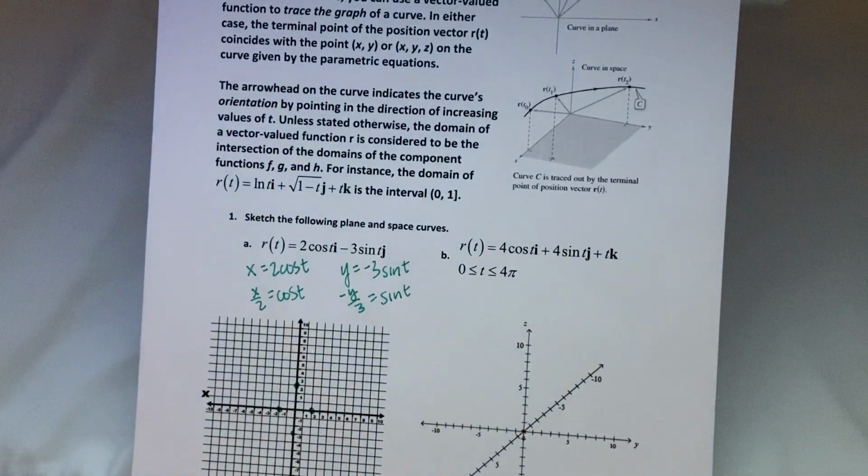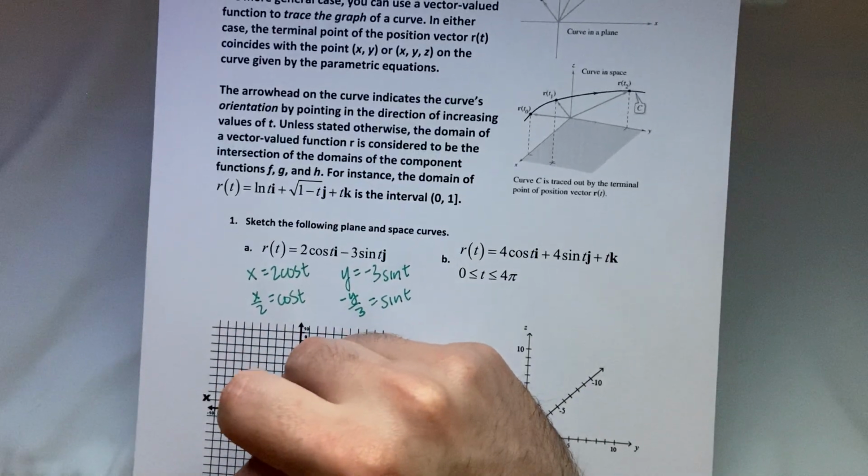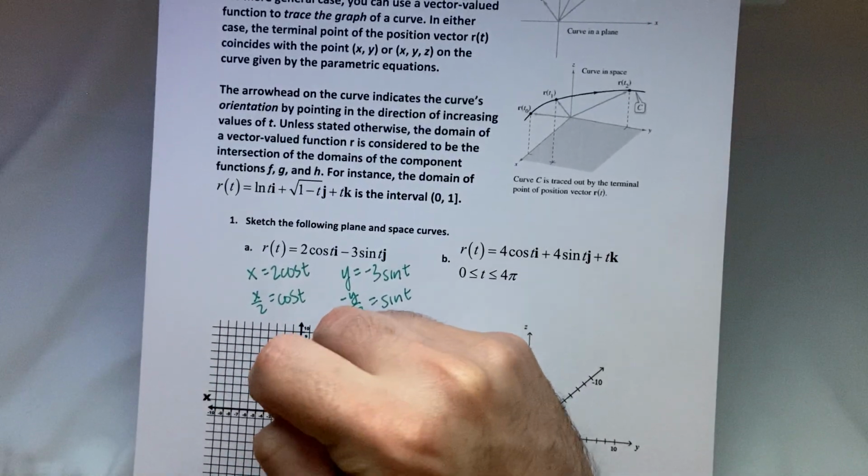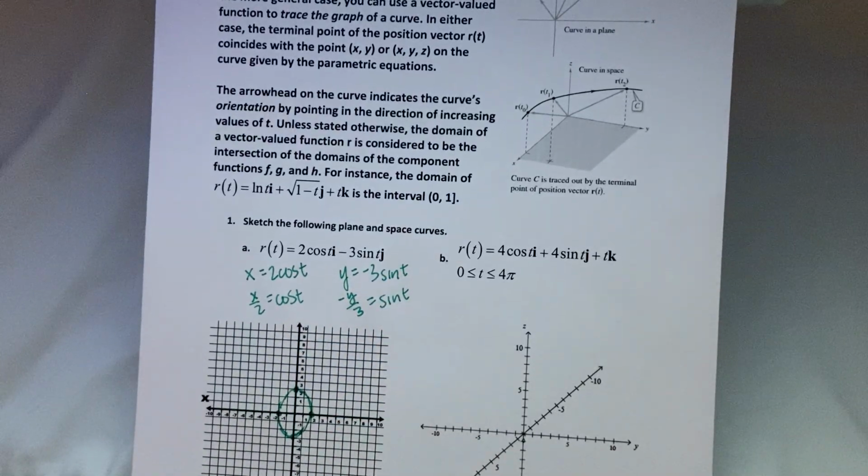Now, one thing to note, not only does this have a shape, but it's supposed to have a direction. How do you know what direction it's going? Well, let's think about this. When t is 0, cosine of 0 is 1, so x is 2. So we're starting where x is 2 and y is 0. Now, let's think about pi over 2. What's the cosine of pi over 2? 0. So x becomes 0. What's the sine of pi over 2? 1. So it means y is negative 3.